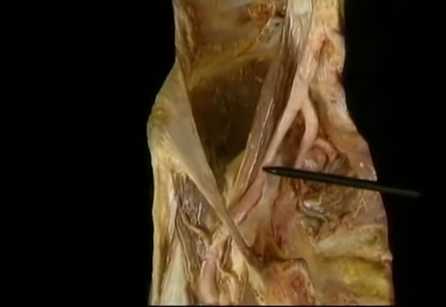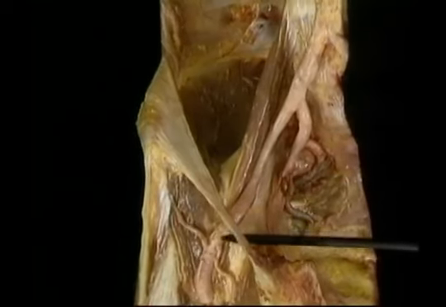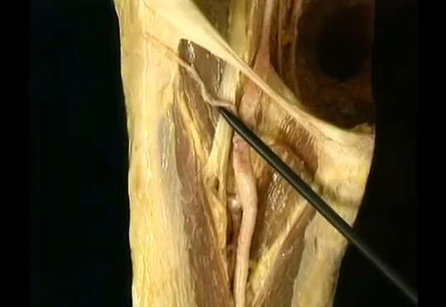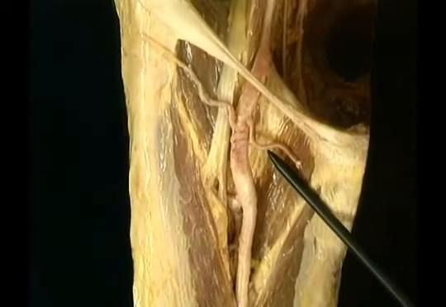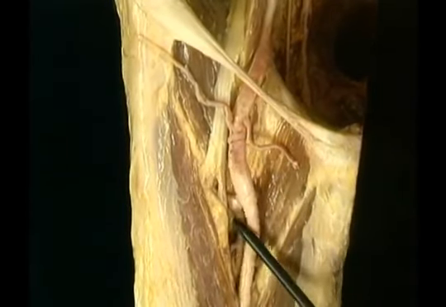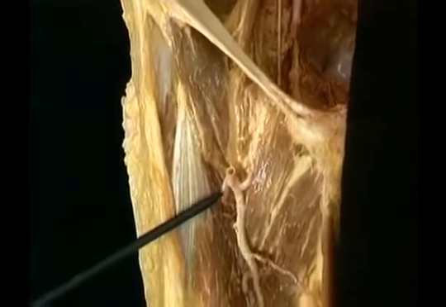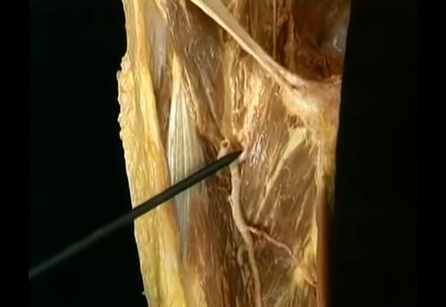Here's the external iliac, becoming the femoral artery. Here's the superficial circumflex iliac and the external pudendal. Here's the deep femoral, giving off the lateral circumflex femoral and the medial circumflex femoral arteries.